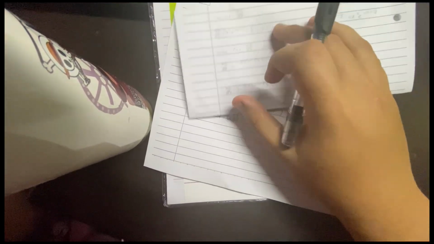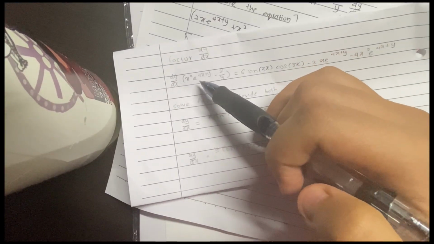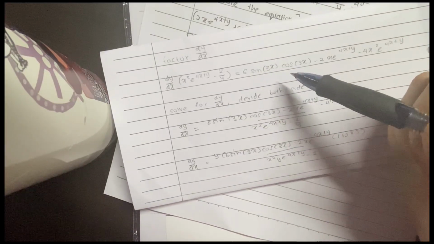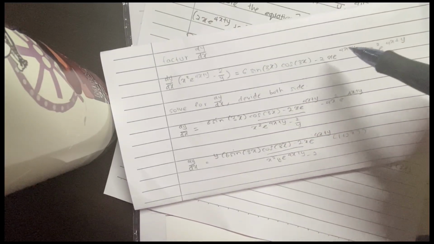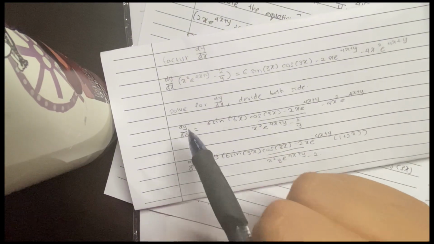Before that, we need to factor. Let me zoom in for you. We need to factor the dy/dx. So dy/dx (x^2 e^(4x+y) - 2/y) equals 6 sin 3x cos 3x - 2x e^(4x+y) - 4x^2 e^(4x+y). We need to solve for dy/dx.